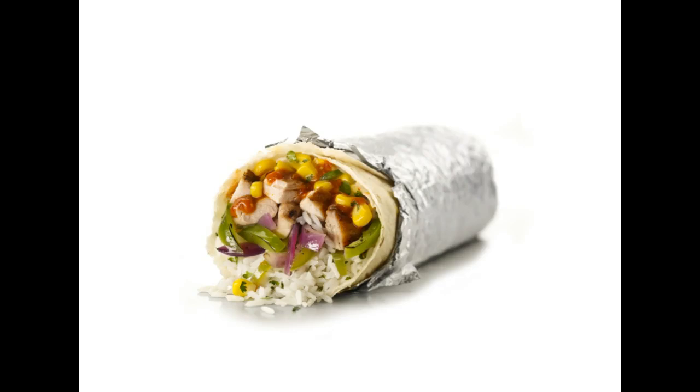Let's take a look at a few things in our environment and see if we can come up with how they impact public health. Here we have a delicious Chipotle burrito. What are the different ways that this could impact our health? You might think nutrition. You might think it has a lot of salt, potentially a lot of carbohydrates in the tortilla. That could be one way it could impact public health.